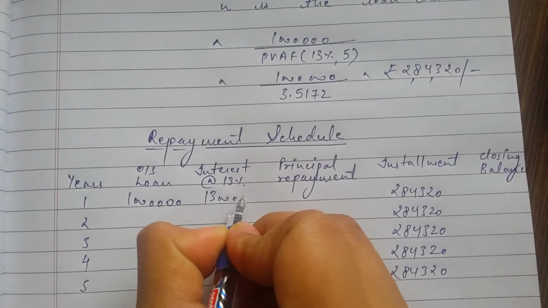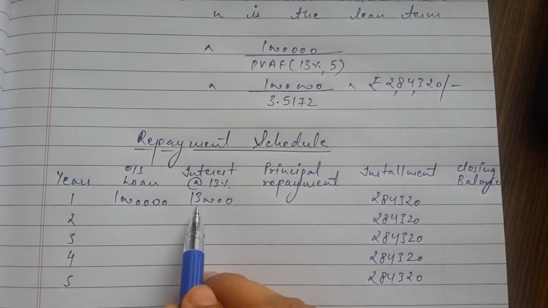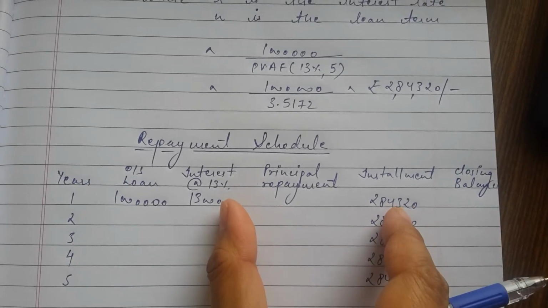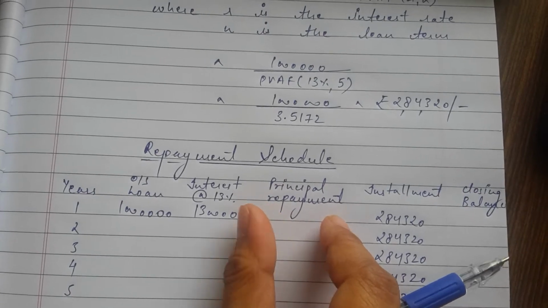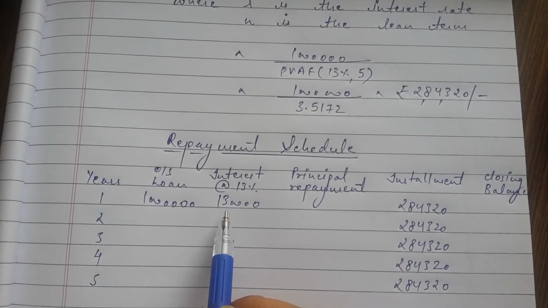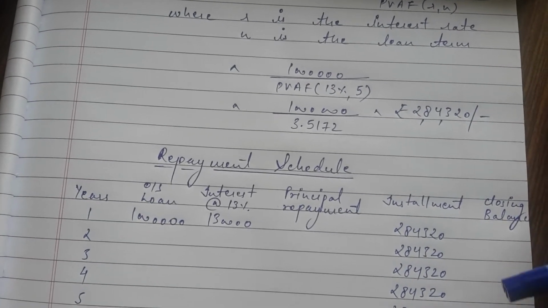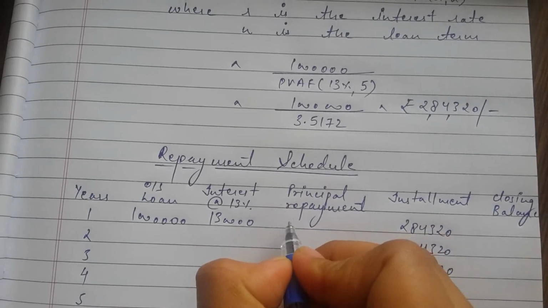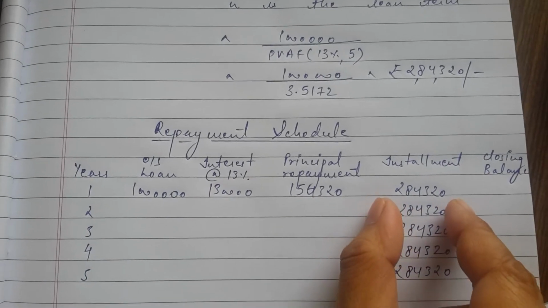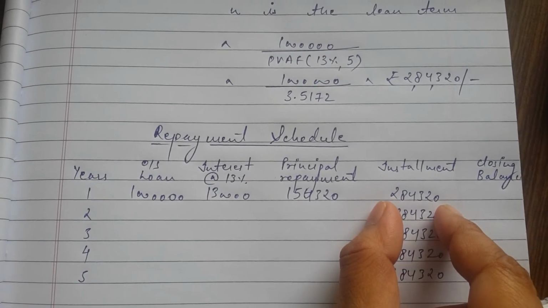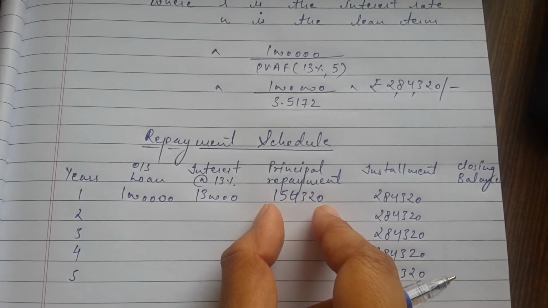Now, the installment amount is 2,84,320, out of which 1,30,000 pertains to the interest portion. The remaining portion, the difference between them, is the principal repayment. This is the way we find the principal repayment: the difference between the installment amount and the interest portion. Just subtract and write it down. It is 1,54,320. So in the first year, the installment which we have paid is 2,84,320, out of which 1,30,000 is the interest portion and the remaining 1,54,320 is the principal repayment.